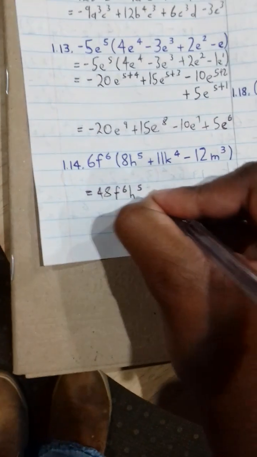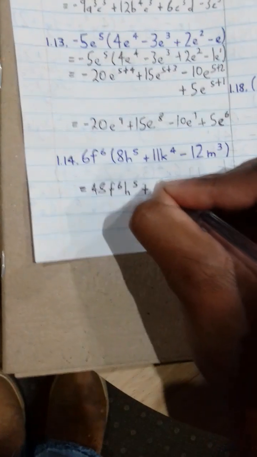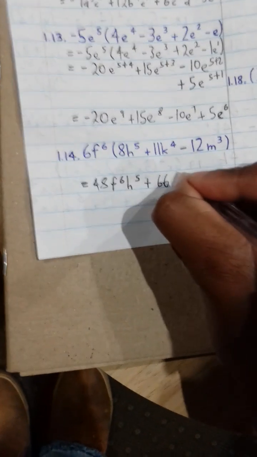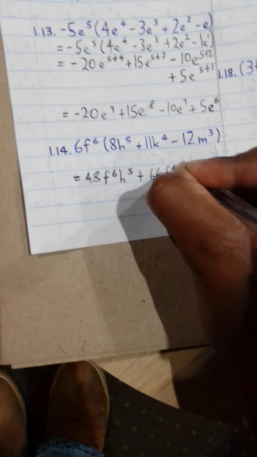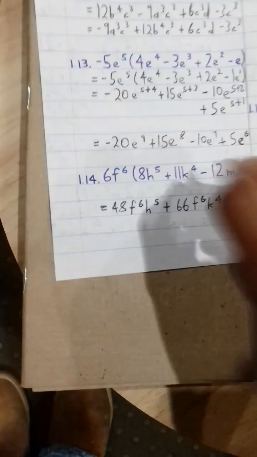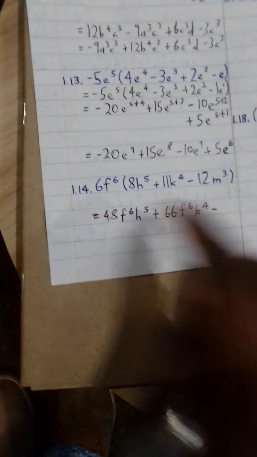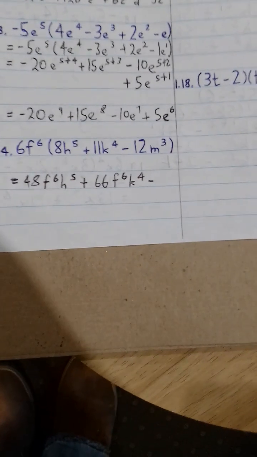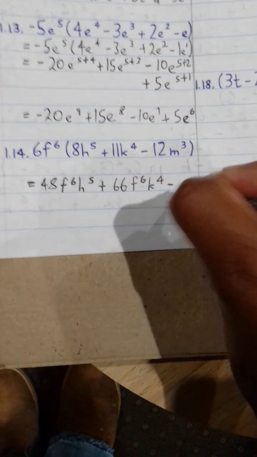Positive times positive is positive. 6 times 11 is 66. f to the power of 6 times k to the power of 4 is f to the power of 6 k to the power of 4. Positive times negative is negative. 6 times 12: 12, 24, 36, 48, 60, 72.